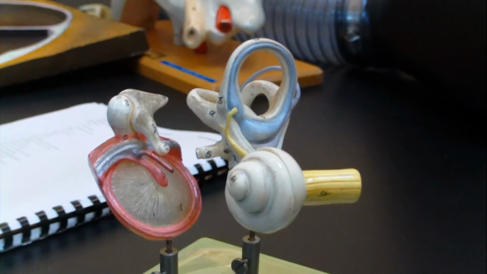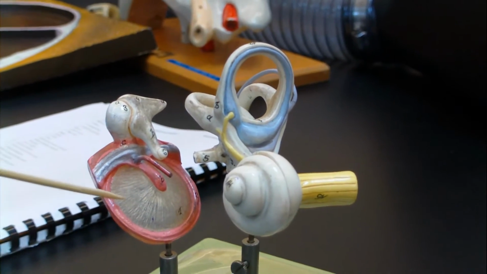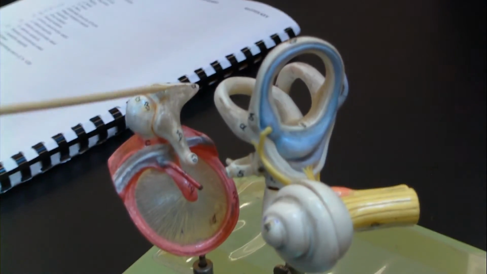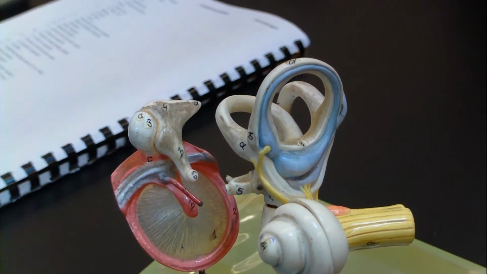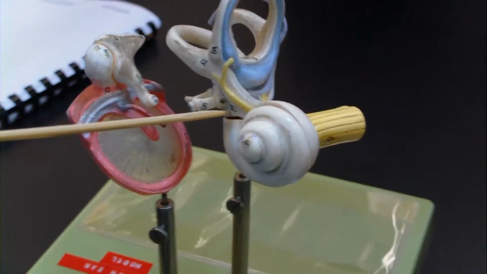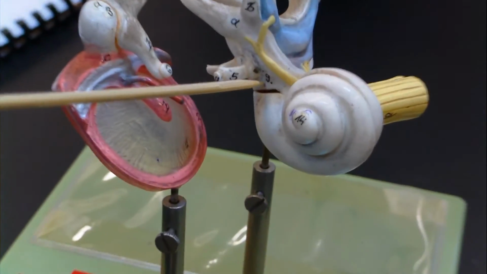This is another model of the ear. This right here is our tympanic membrane. This is our malleus. This here is our incus. This is our stapes. Right here, our number 9, which is small, is our oval window.